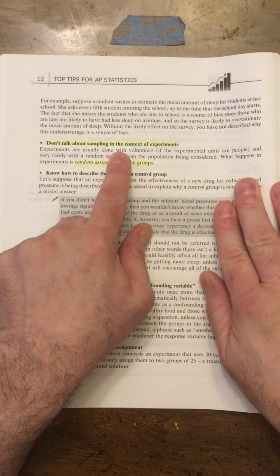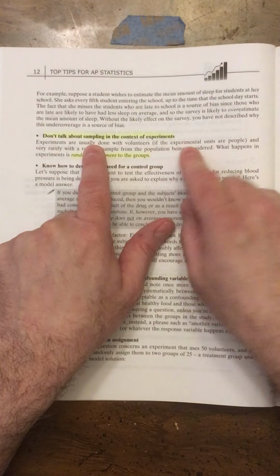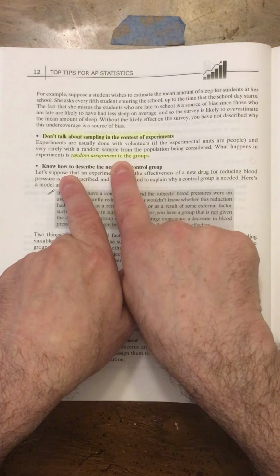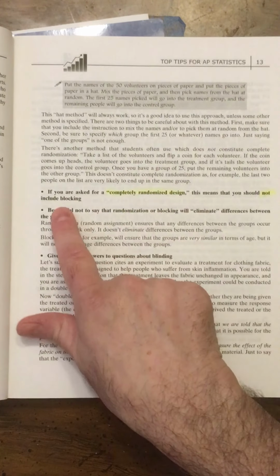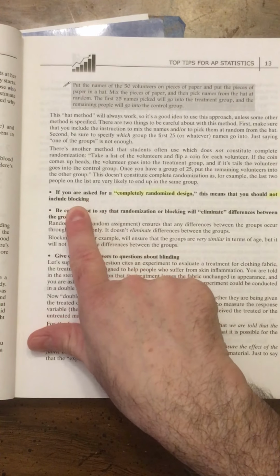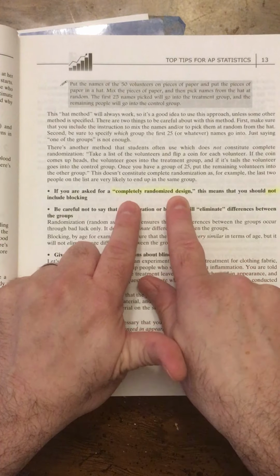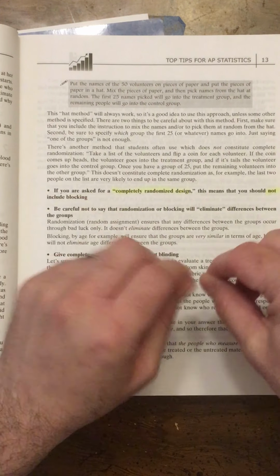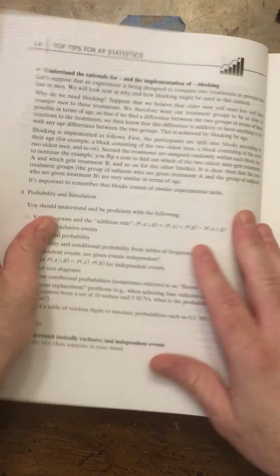Don't talk about sampling in the context of experiments. Sampling is for surveys and stuff, not for experiments. For experiments, you would talk about random assignment to the groups. Just be careful with that. Okay, page 13. If you were asked for a completely randomized design, this means that you should not include blocking. This is a completely randomized design where everybody gets put into a pool and everybody would go into one of the groups and you wouldn't be doing blocking in such a situation, okay? Okay, we're going to move ahead to page 16.